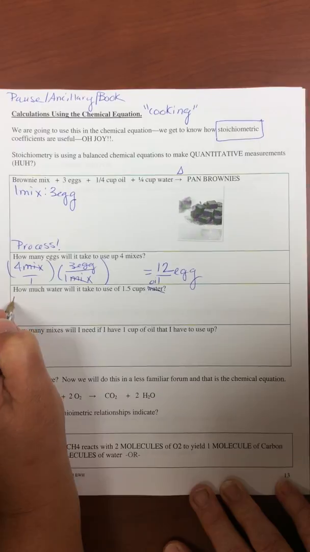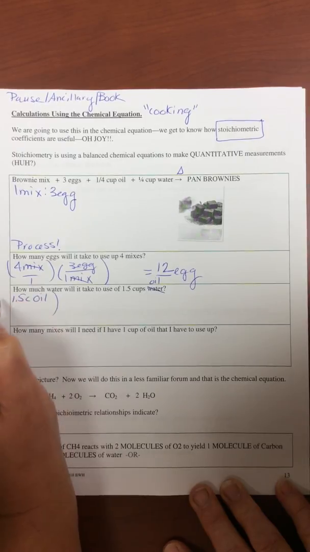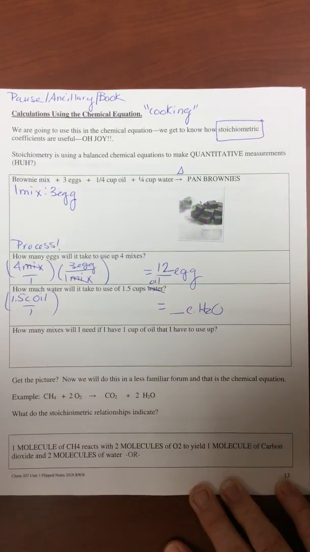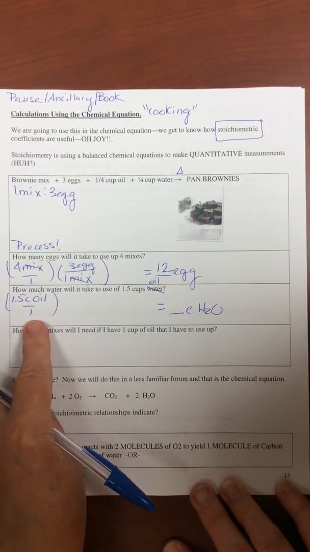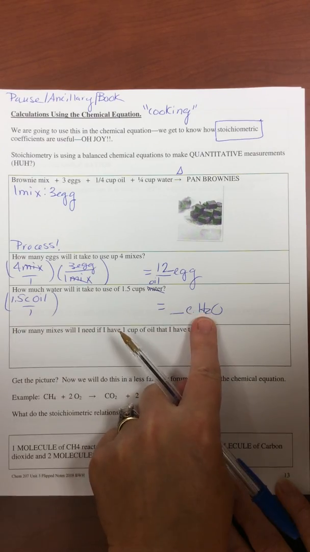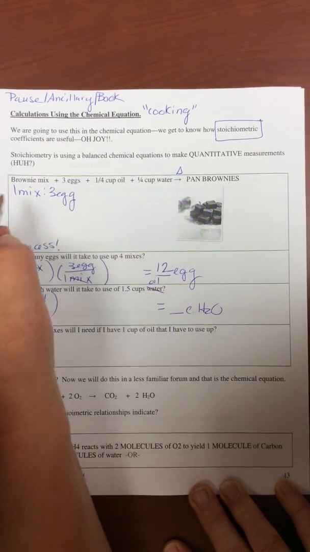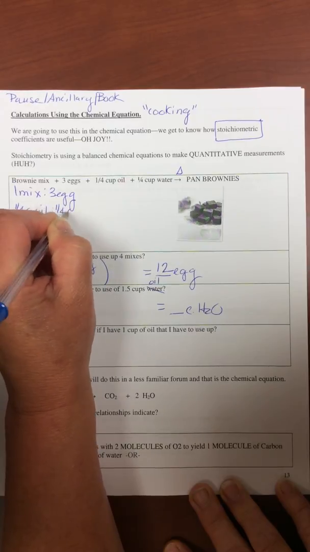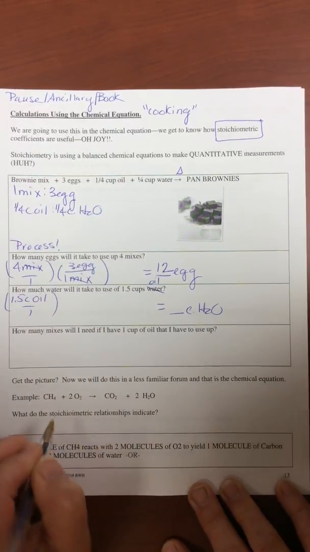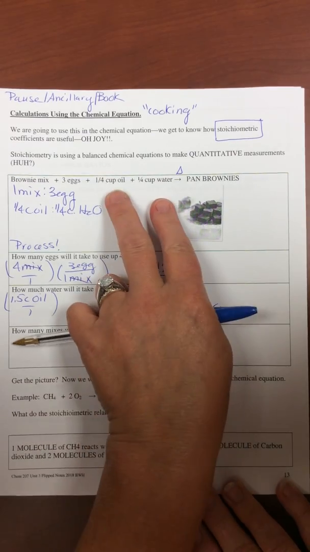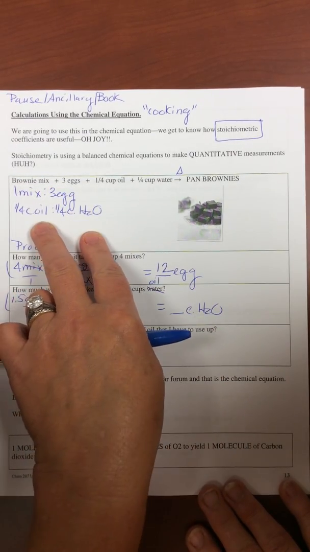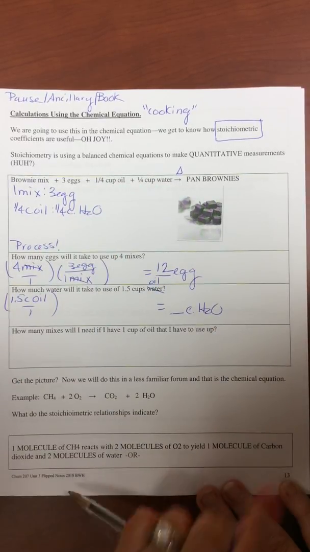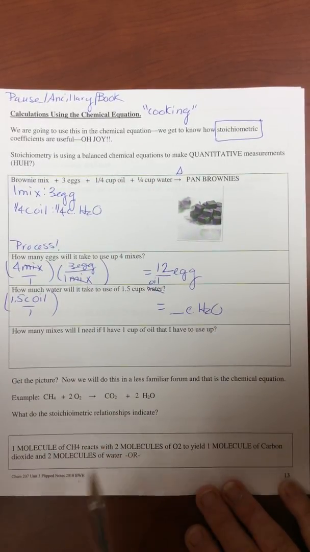How much water will it take to use up 1.5 cups of oil? So we want to know what the relationship is between oil and water. We look up here and we see 1/4 cup of oil to 1/4 cup of water. Now again, when we're looking at these ratios, we are assuming that our other ingredients don't run out. That's what's going to be new on this.